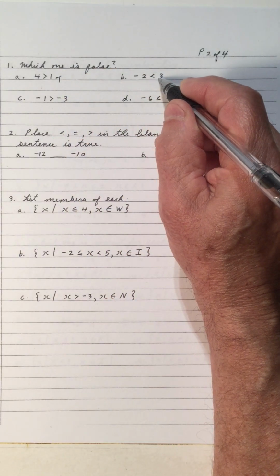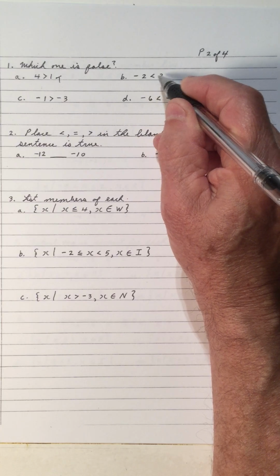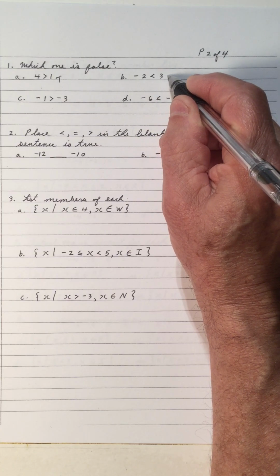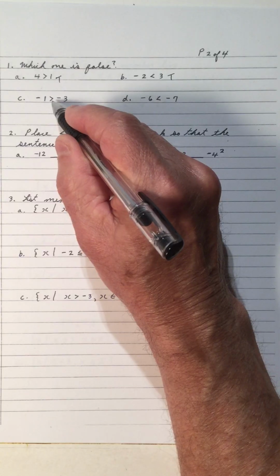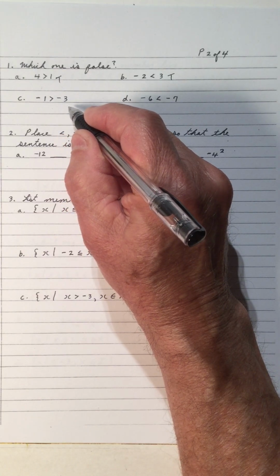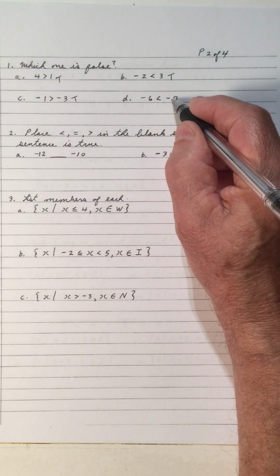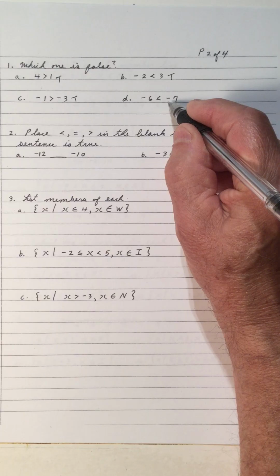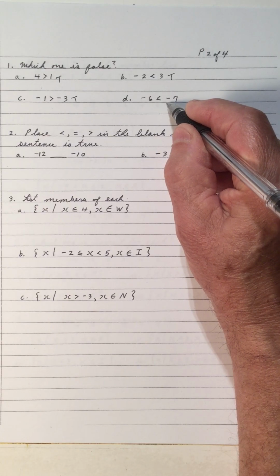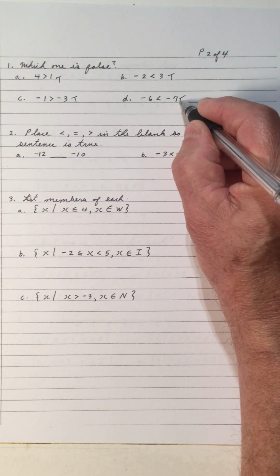Negative 2 is less than 3. Negative 2 on the number line is on the left of 3, so that's true. Negative 1 is greater than negative 3. Negative 1 is on the right, negative 3 is on the left, so that's true. So this must be the false one. Negative 6 is less than negative 7. No. Negative 6 is on the right of negative 7, so this is false.